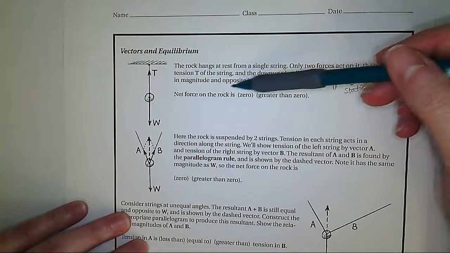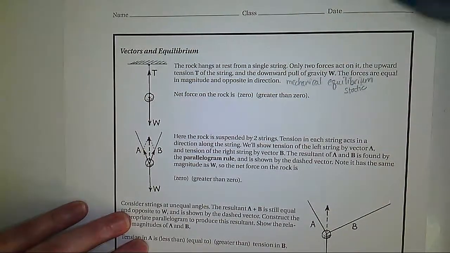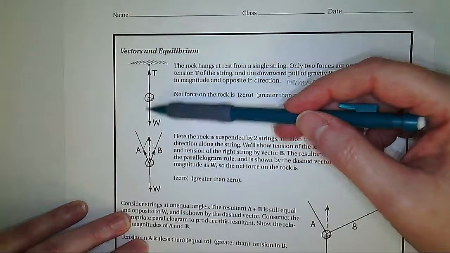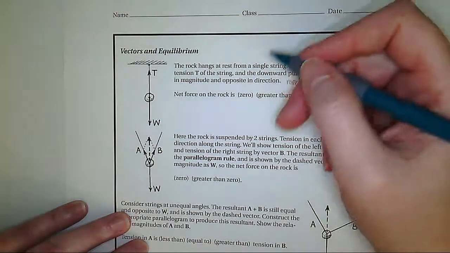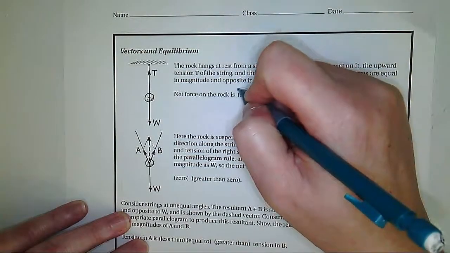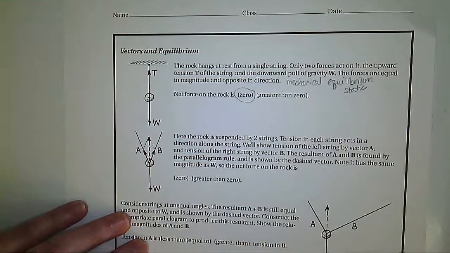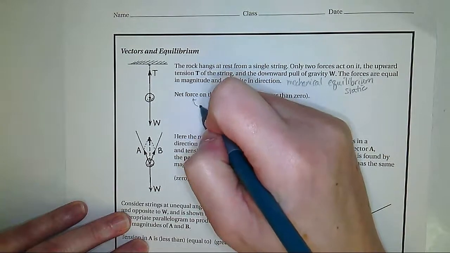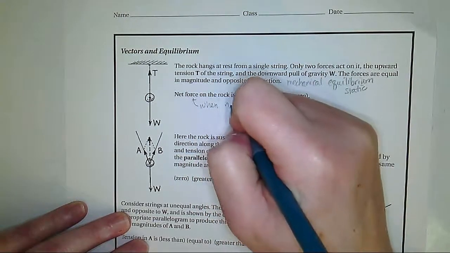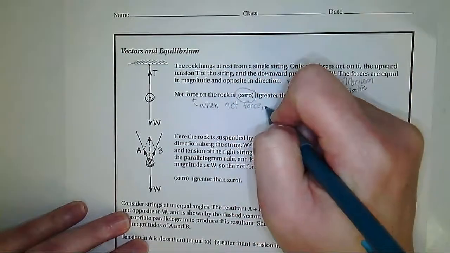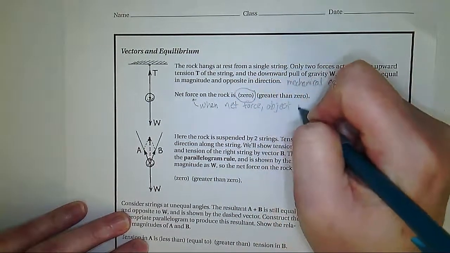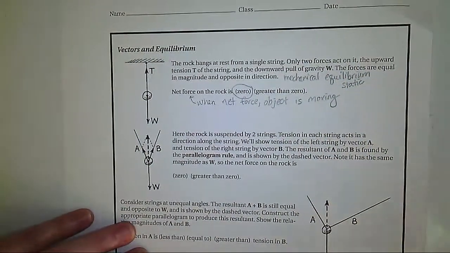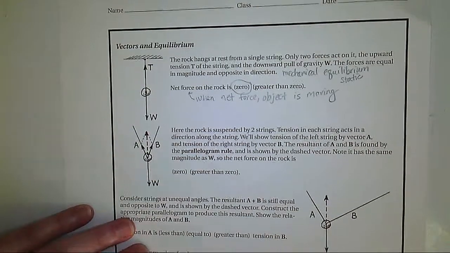So the net force on the rock is what? Well, if I have equal tension and weight, then they would cancel each other out when I subtracted them, and my net force would be 0. I also know my net force is 0 here because remember, when there's a net force, the object is moving. And this rock is just hanging there. So it makes sense that my net force would be 0 here.